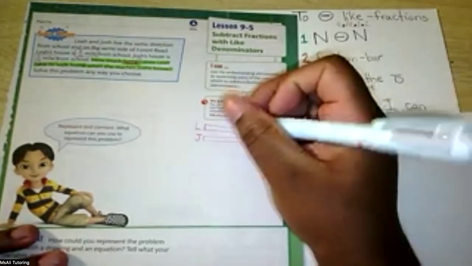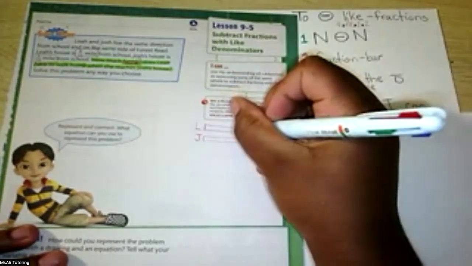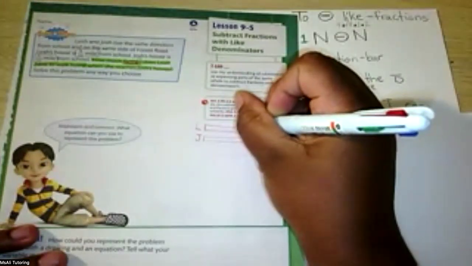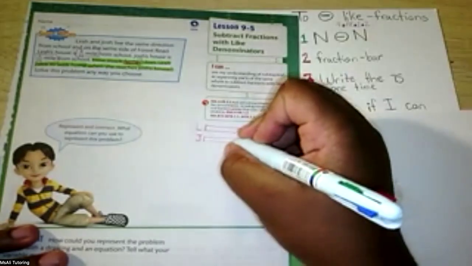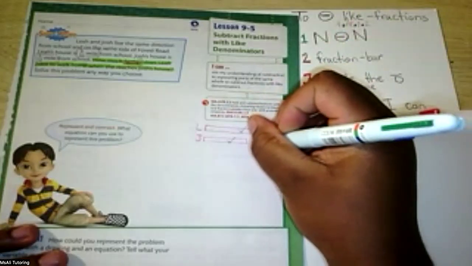I know, I'm going to put a check mark on what I know. I know the distance from Leah's house to the school, and I know the distance from Josh's house to the school, and I'm asked about the gap.